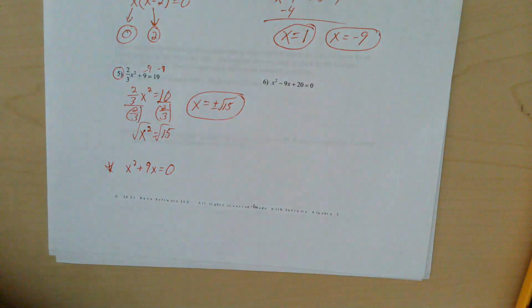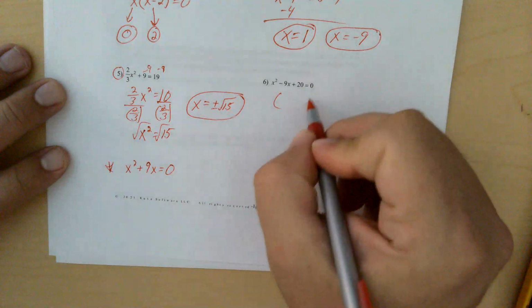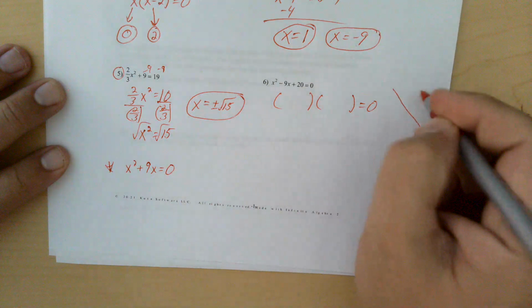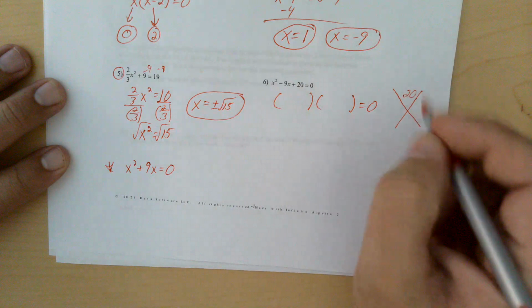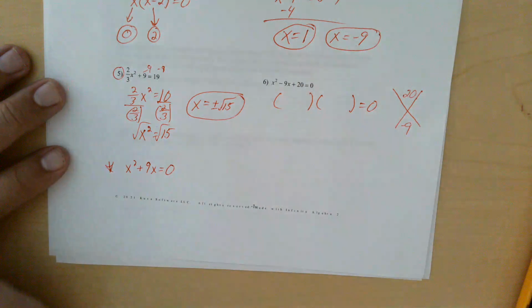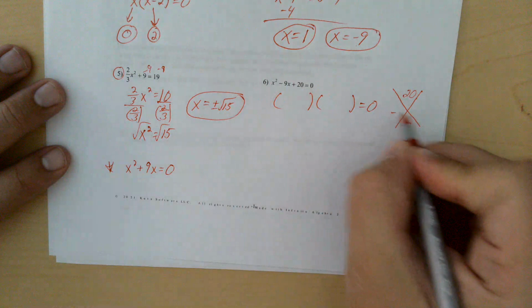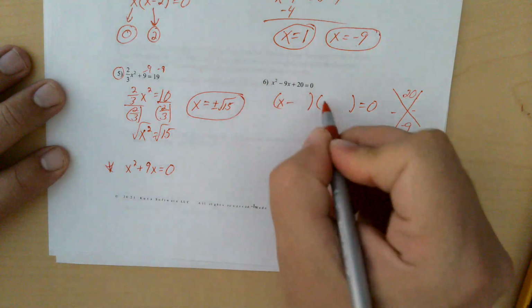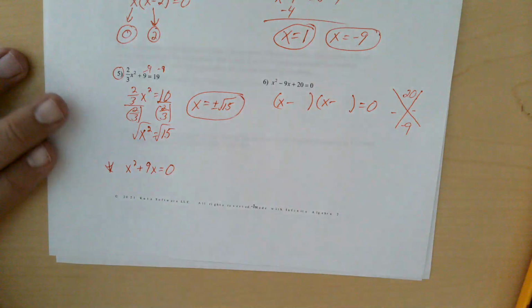Number 6 is already equal to 0. So I'm going to set up my parentheses. It's a trinomial that I'm going to break up. I know I need a positive 20, but I need it to add up to a negative 9. So that tells me both numbers have to be negative. So I know I'm going to have x minus, x minus.